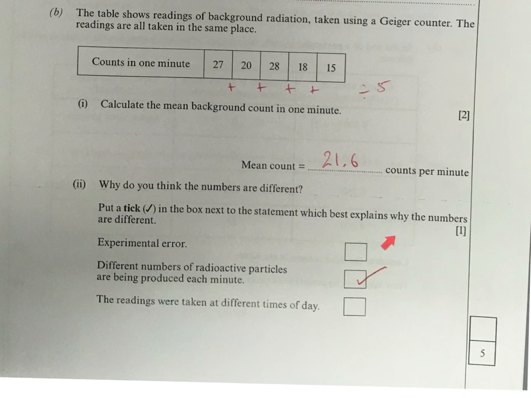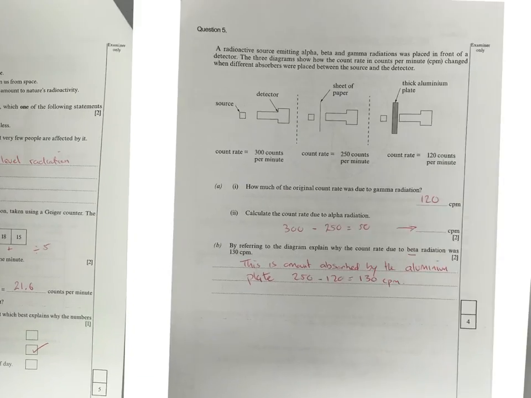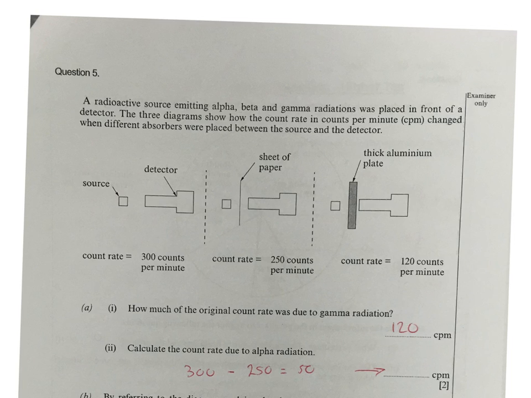For 1 mark then, put a tick in a box next to the statement that best explains why the numbers are different. Well, it's not due to experimental error, and it's not due to taking the readings at different times of day. It's due, remember now, radiation is a random process, so different numbers of radioactive particles are being produced each minute. That's what it is, and by taking an average, you can get an estimate then. Just the last note, we've got 2 pages to go.